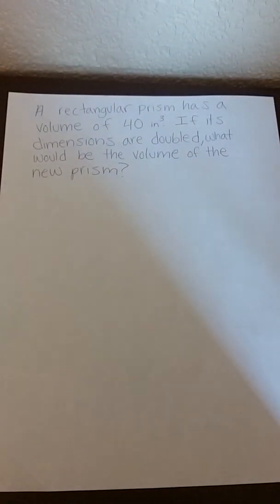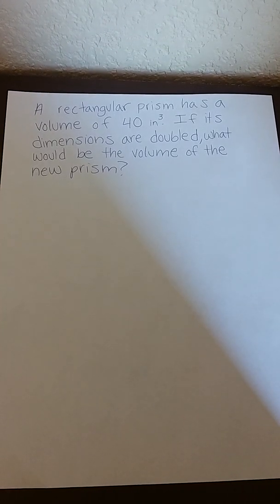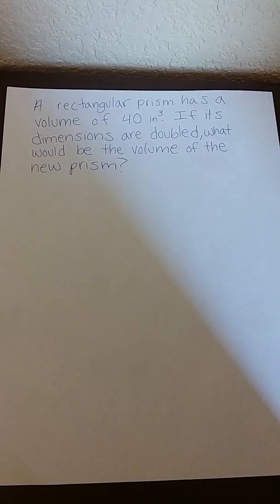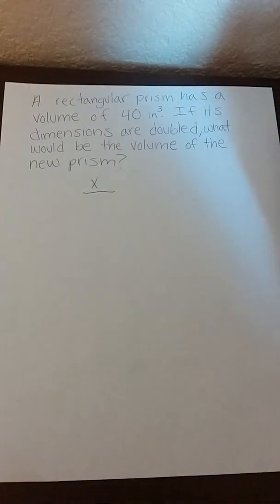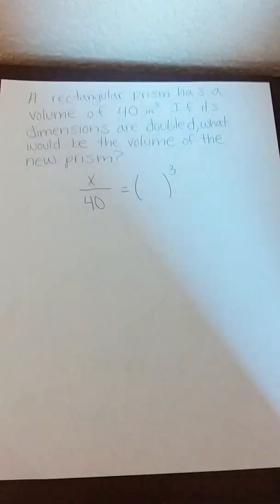This second example says, a rectangular prism has a volume of 40 inches cubed. If its dimensions are doubled, what would be the volume of the new prism? So I don't know the volume of the new one, so I make that x. The volume of the original prism is 40, and that's going to equal the scale factor cubed.